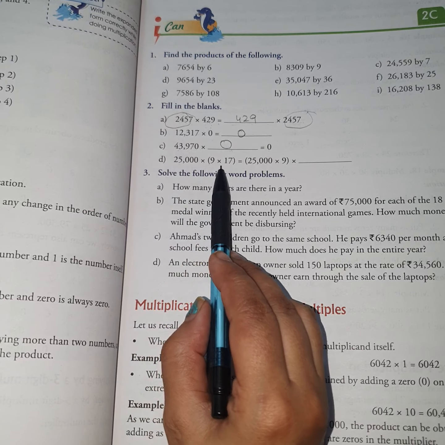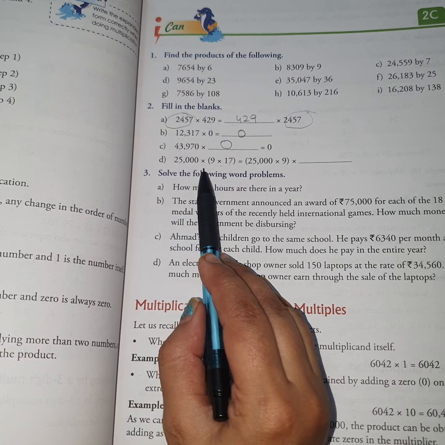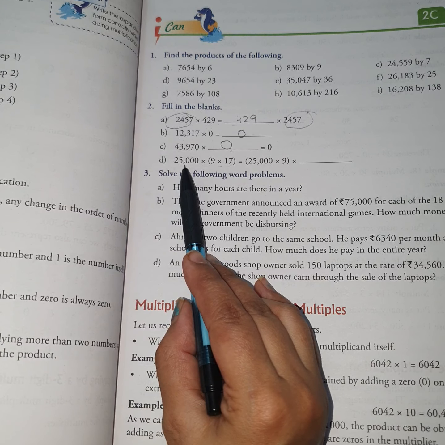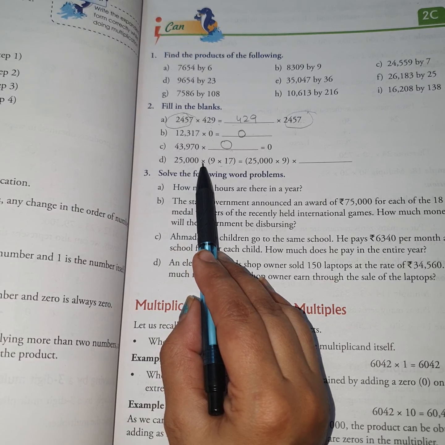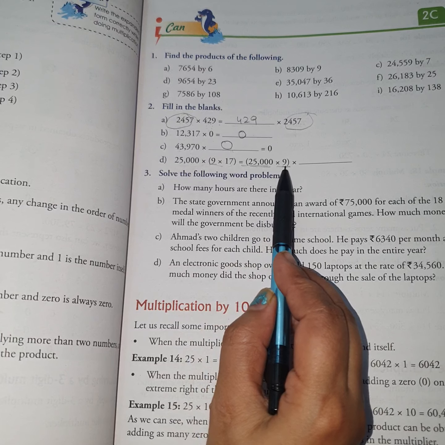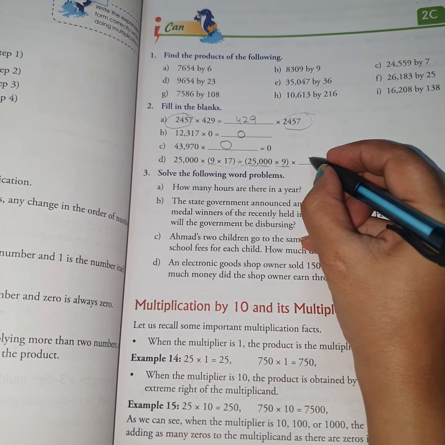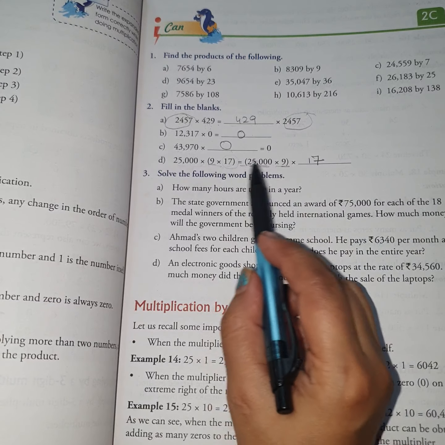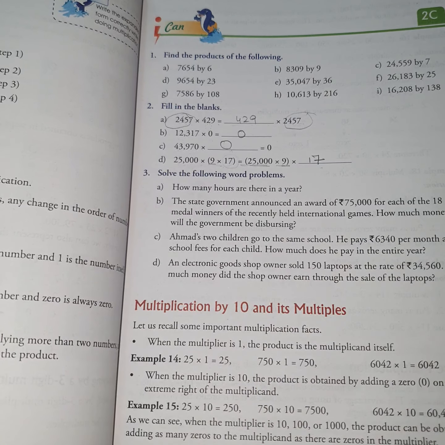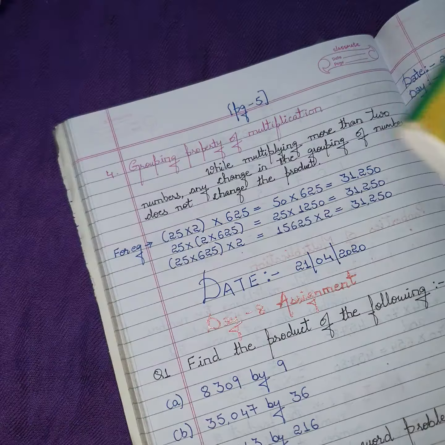Here you can see three numbers. 2 are in the bracket, 1 outside the bracket. That means it is the grouping property. So which number is missing here, students? Just see, 25,000 is on both sides, 9 is on both sides. So which number is missing? Yes, this 17 is missing. So 17 will come here. So which property is this? This is the grouping property of multiplication. I hope this topic is clear to you all.